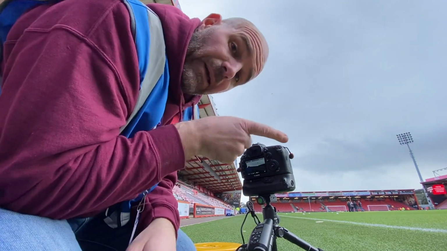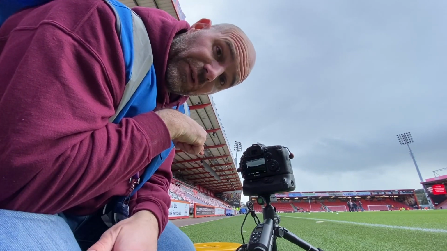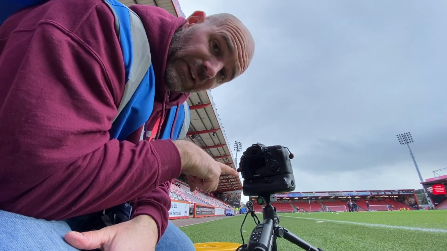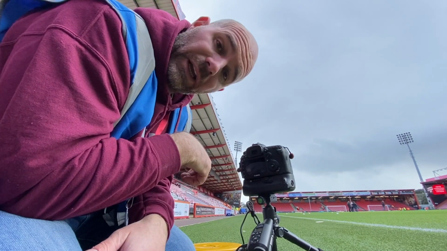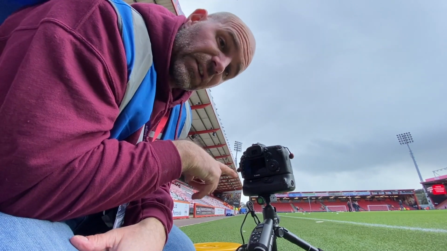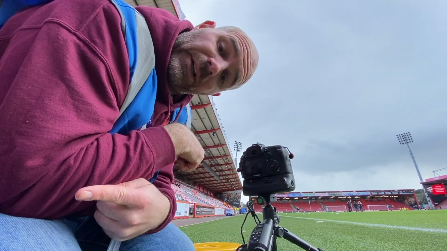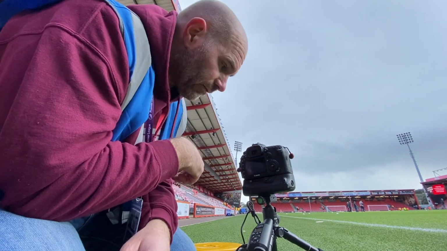It's a handy tool. If you get blocked by any players on the 70-200, there's always a second chance you'll get the goal on the goal cam. Obviously not as good quality and not composed as well, but it just gets you out of a bit of trouble if you miss a goal on the 70-200 for any particular reason.